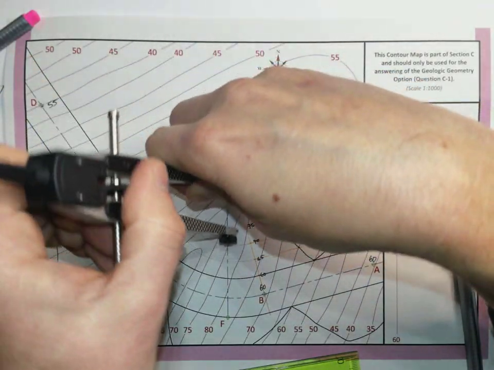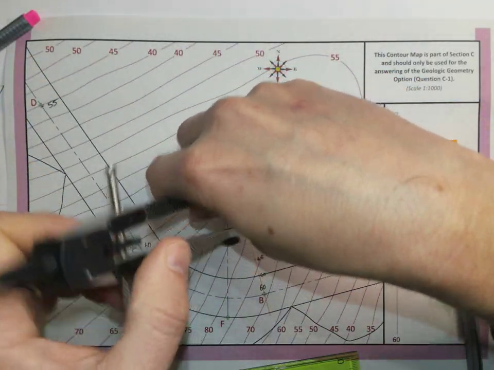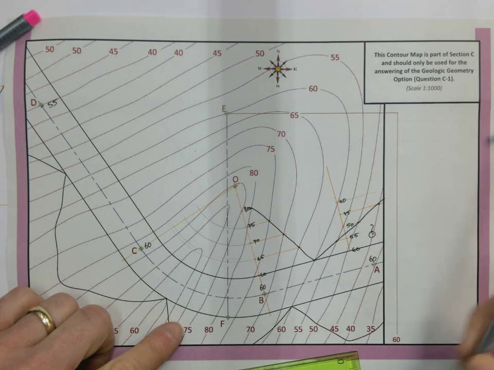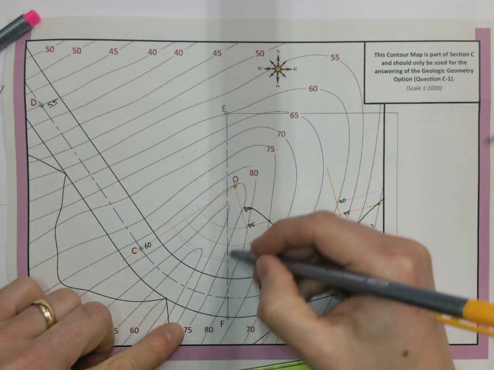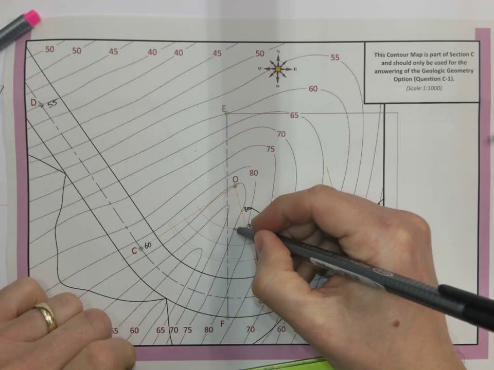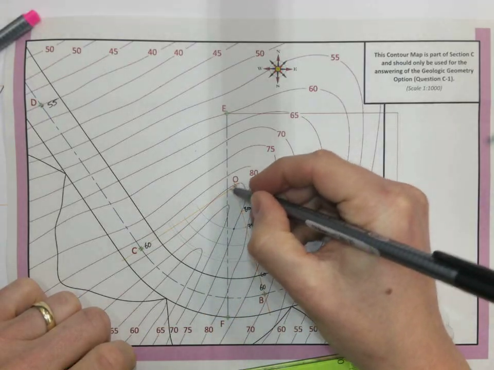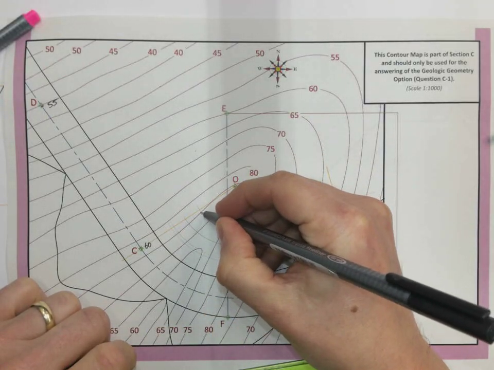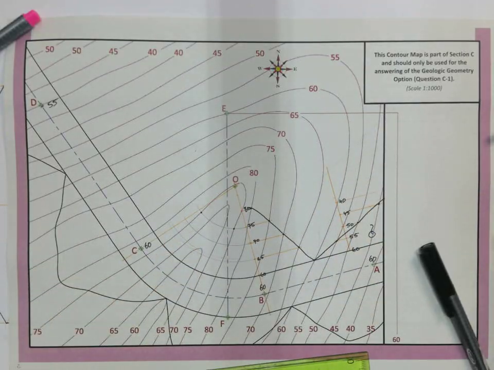I'm going to go with 75. Does it hit a 75 contour within that region? Yes, it does. It's 75 here. Follow that round. It also hits it there. So you have two more intersections of my curve.